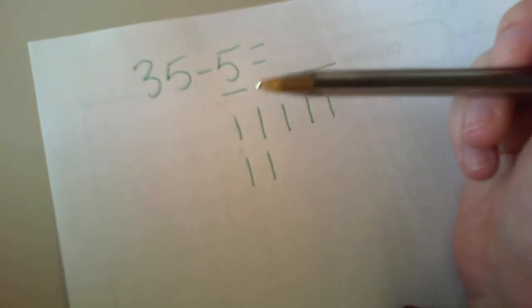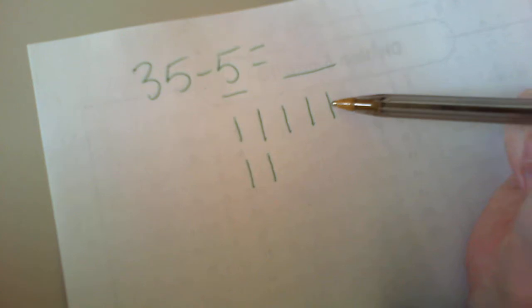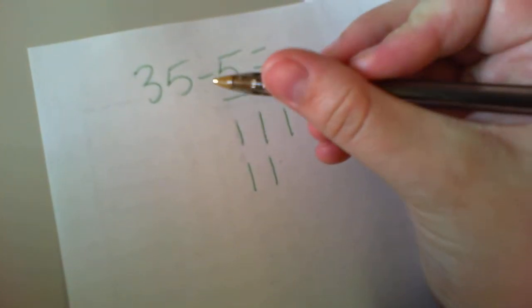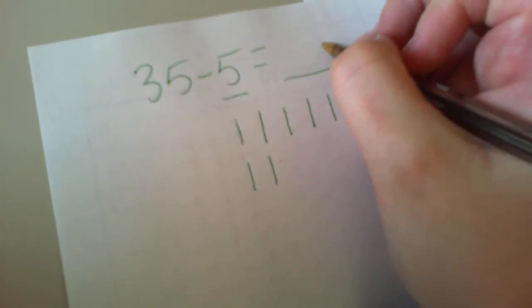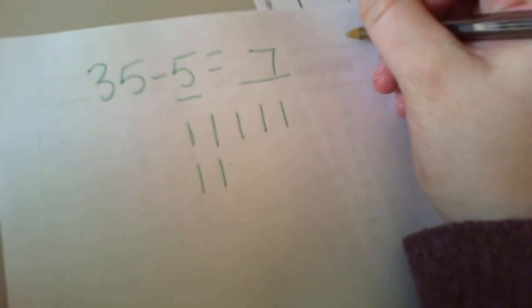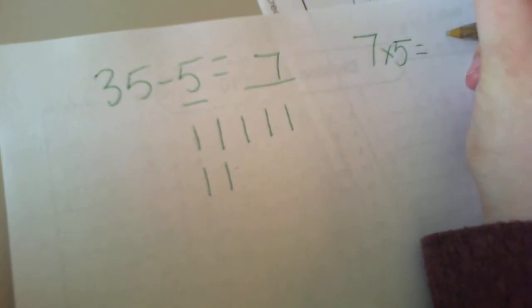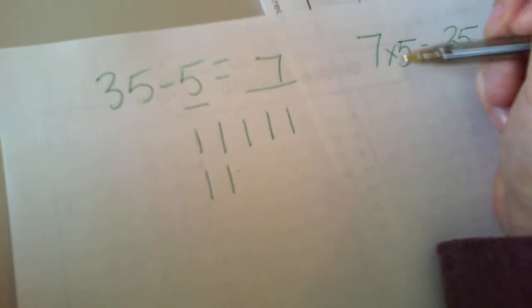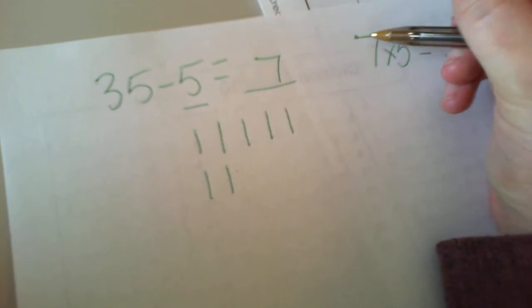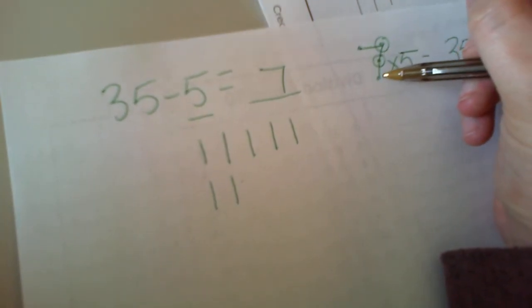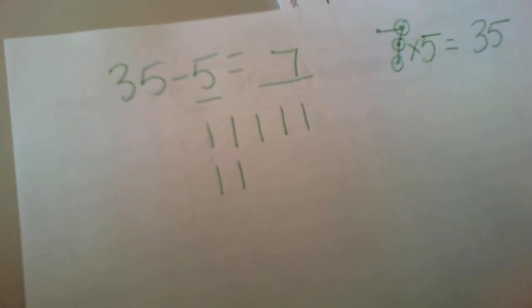Let's see what we have. 1, 2, 3, 4, 5, 6, 7. So 35 divided by 5 equals 7. Remember, this is the same thing as doing 7 times 5 equals 35. If we count by 5 7 times, 5, 10, 15, 20, 25, 30, 35.